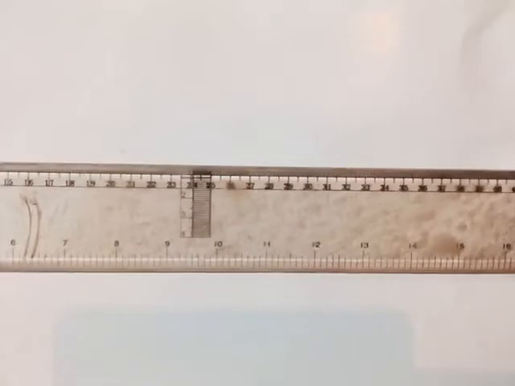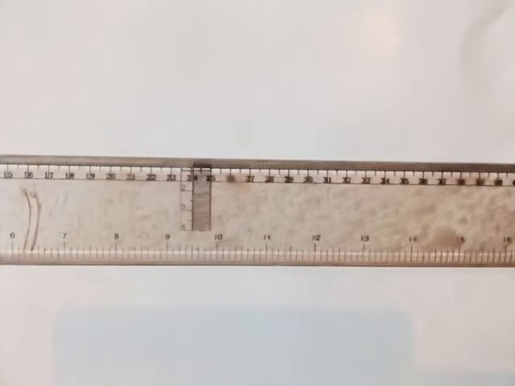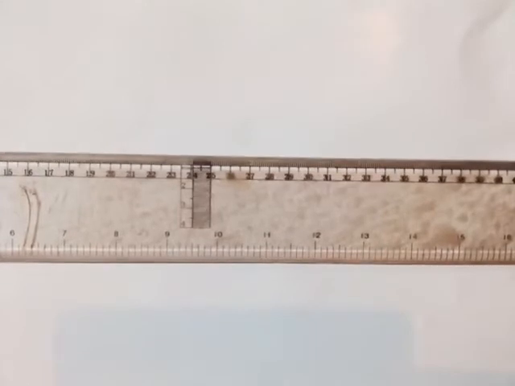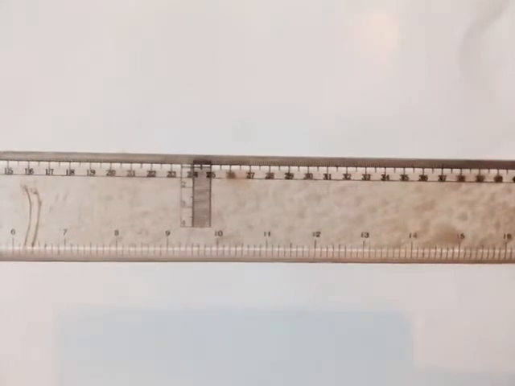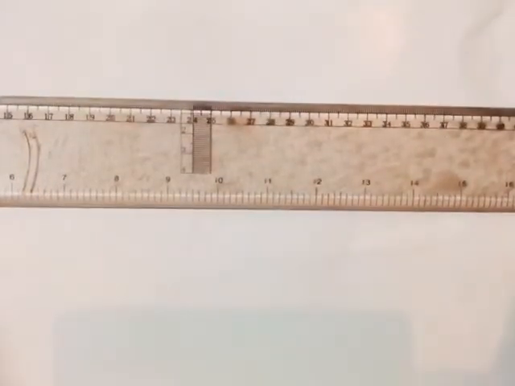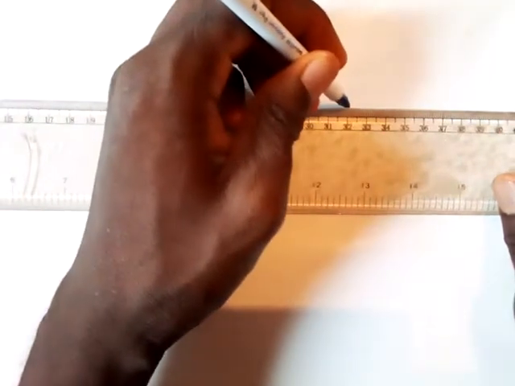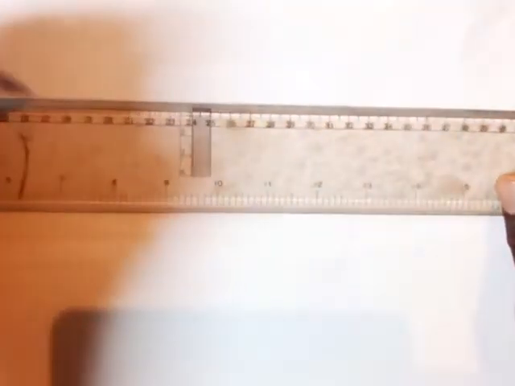Okay, now I want to show you how to construct an external tangent to two equal circles. A common external tangent to two equal circles. So the construction goes as I'm going to show you here right now. So the first thing is we draw a straight line.